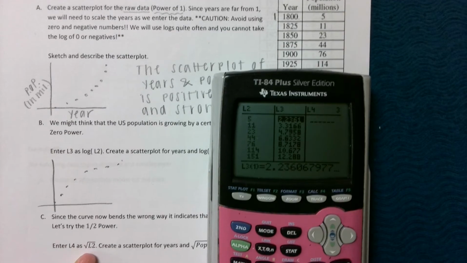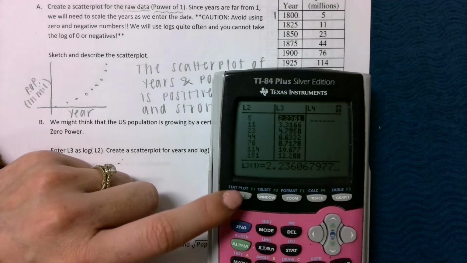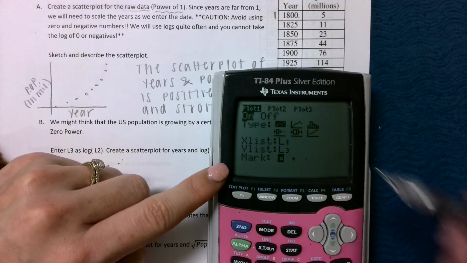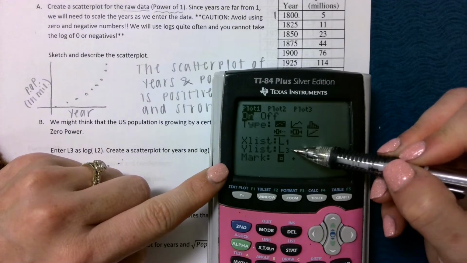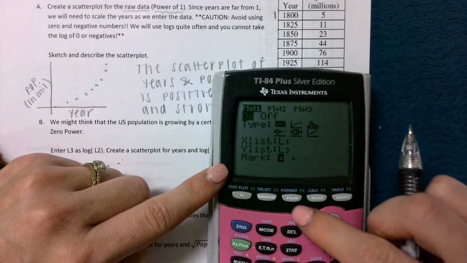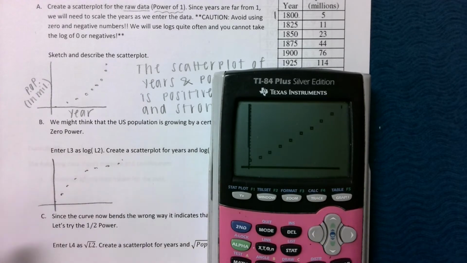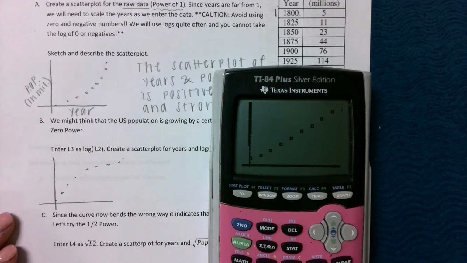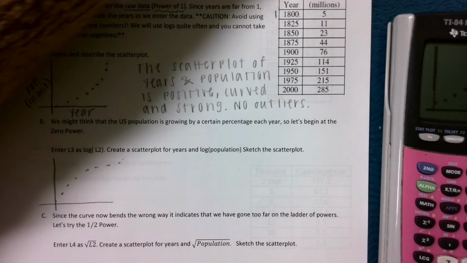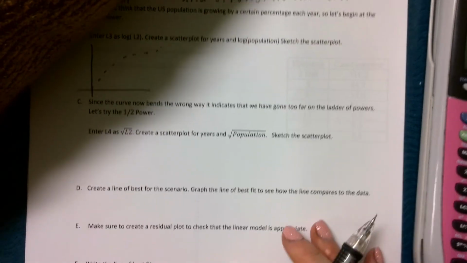Going back to my stat plot, pulling data from L1 and L3. L3 is now the square root of the population, and zoom 9 for my data. Okay, again, we are going to sketch this scatter plot.